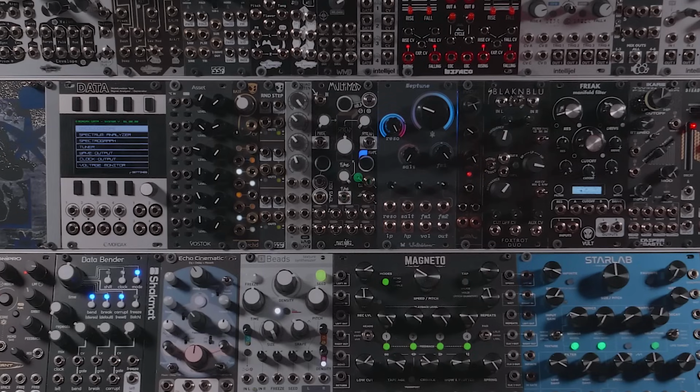Multimod, next to that, amazing module from Make Noise. Hard to describe, but basically it takes a signal and copies it, and you can do all kinds of things to it, like phasing and time shifting. I've done a big video on it. So if you search on my channel for Multimod here, you'll find it.